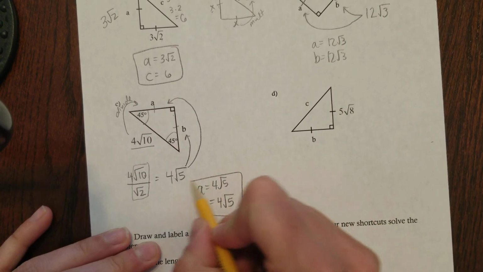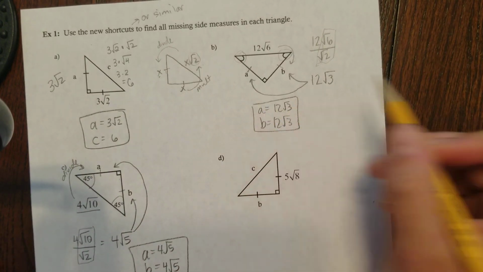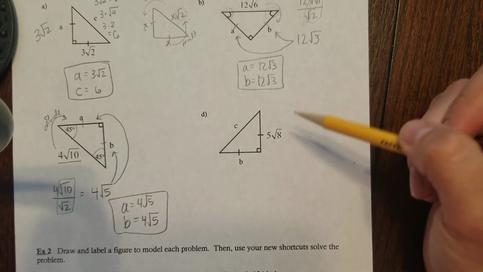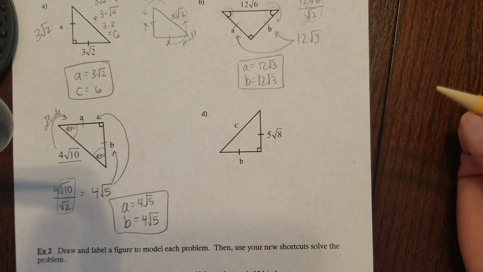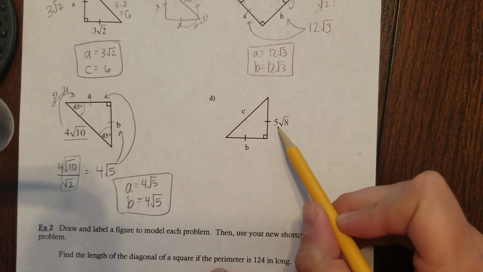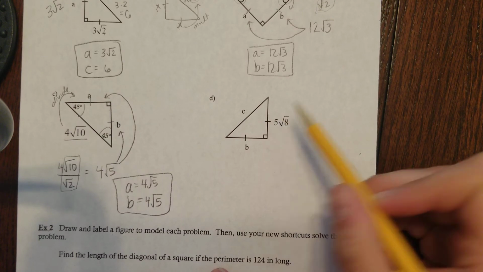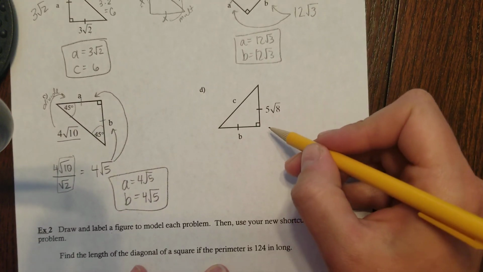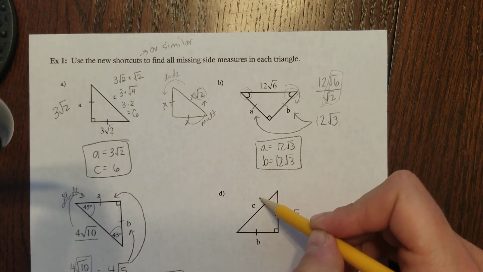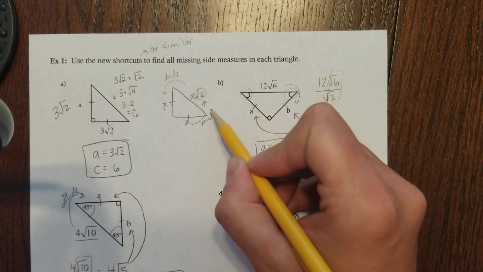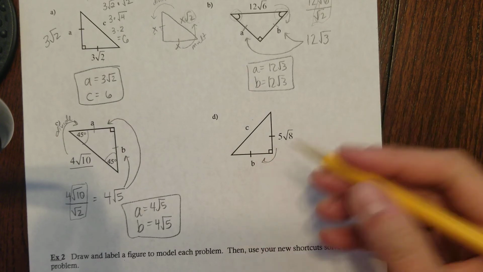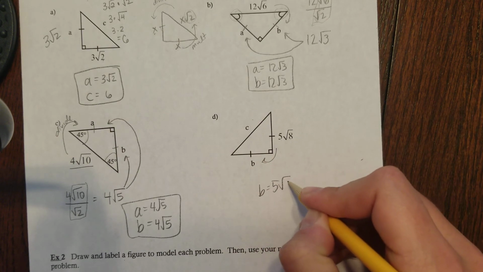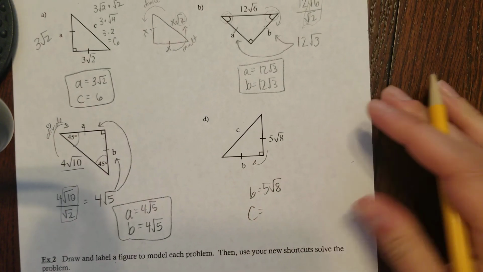All right, next, gotta put boxes around all my answers. Same thing. Take a look at this problem, pause the video, challenge yourself, see if you can get it. So this time, 5 root 8 is a leg, so we are going to the hypotenuse, it's getting bigger, so we're going to multiply. Now B is just congruent, because they're already marked congruent, so B we know is 5 root 8, so we need to figure out C.